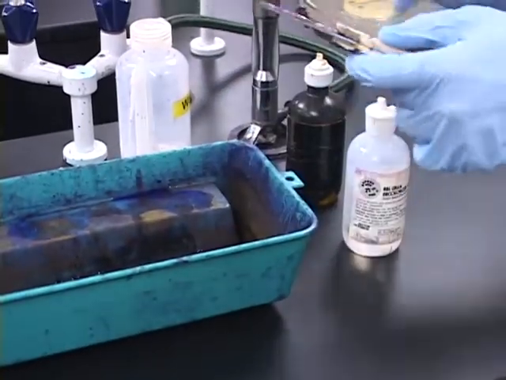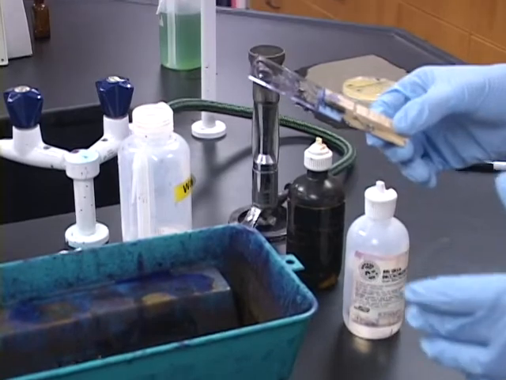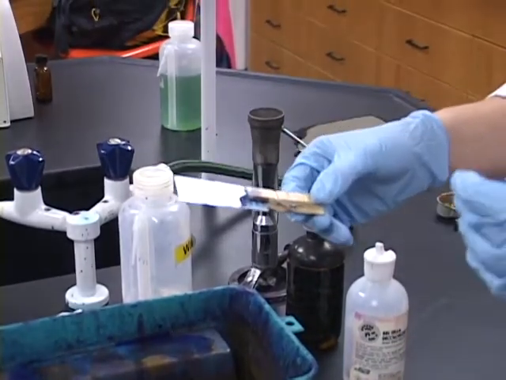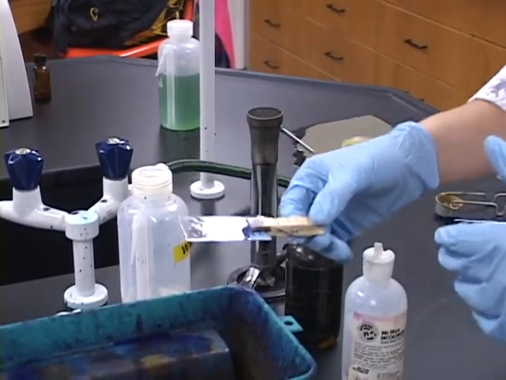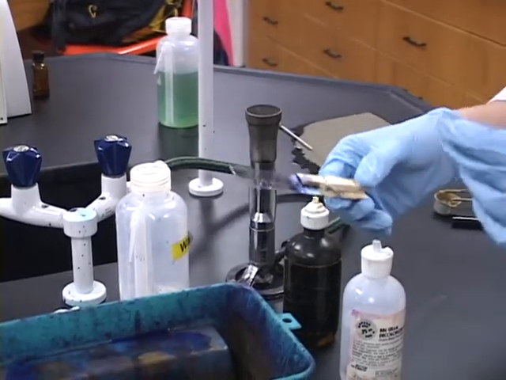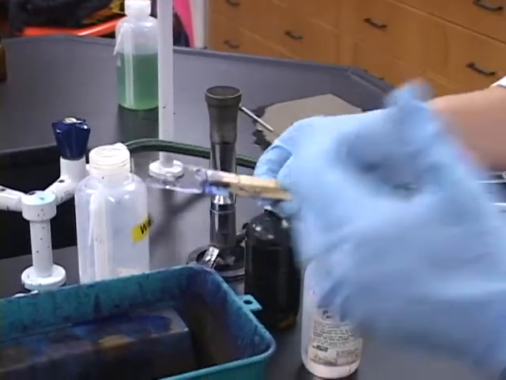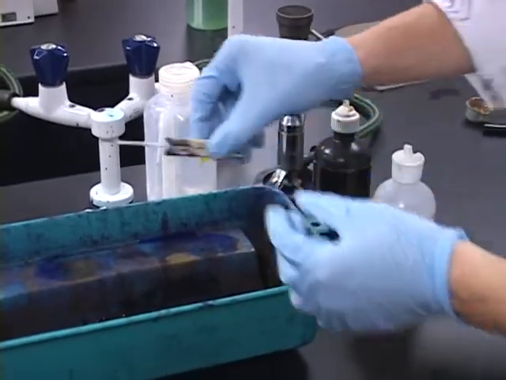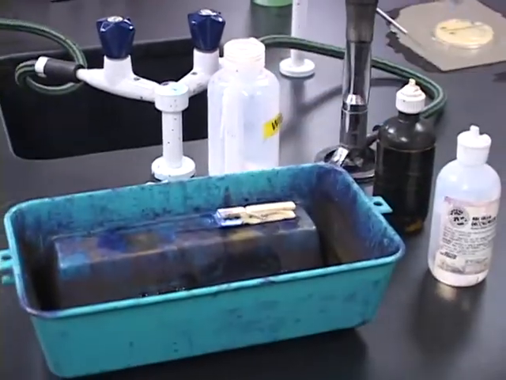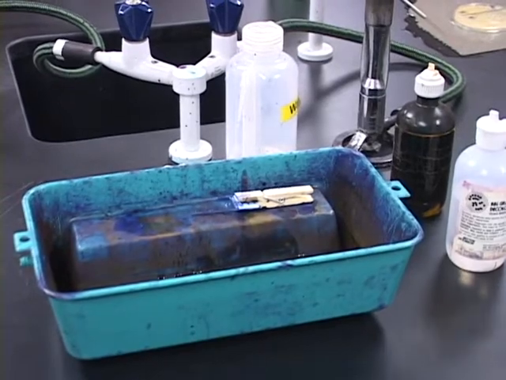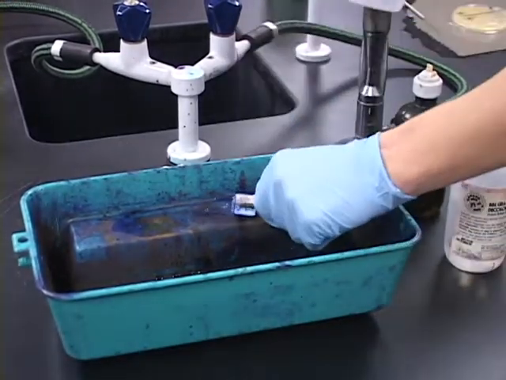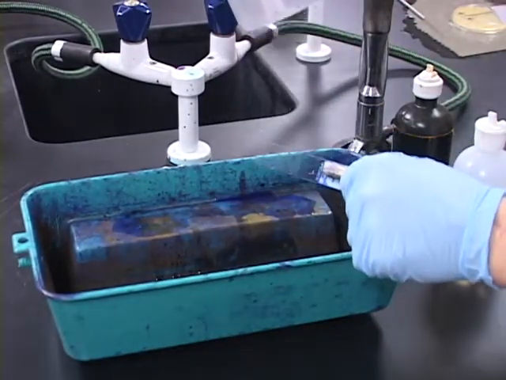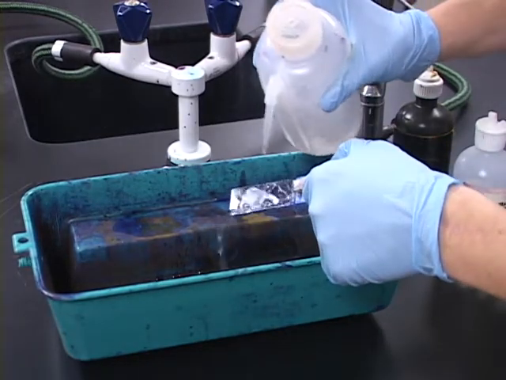Okay. So now what we should be left with is the gram-positive cells being purple and the gram-negative cells being clear. That's really important because in the later stain, it's going to change to a different color. But now we have to add the water to get all the decolorizer off. So now we're going to wait on Sarah, and Sarah's going to come tell you about the safranin.